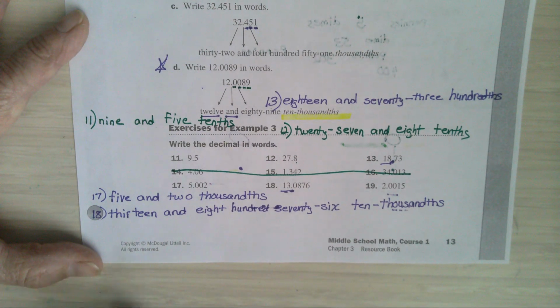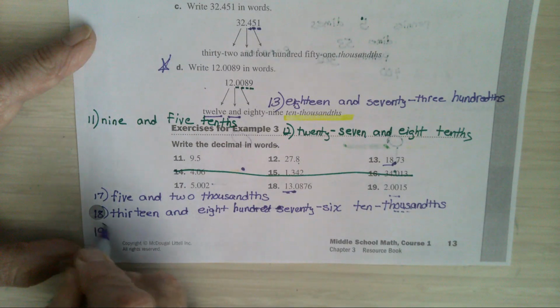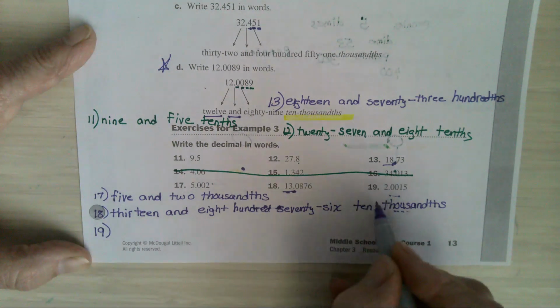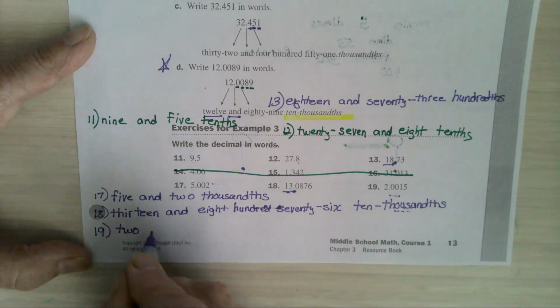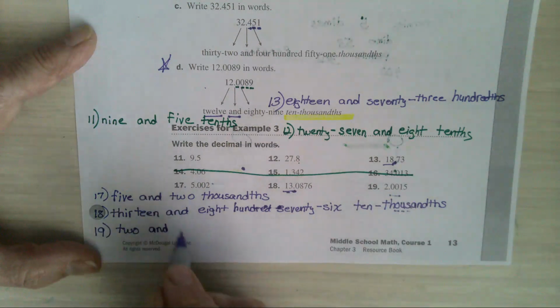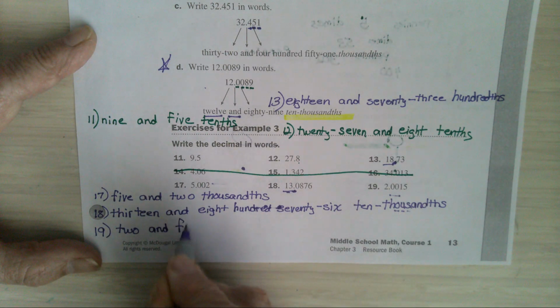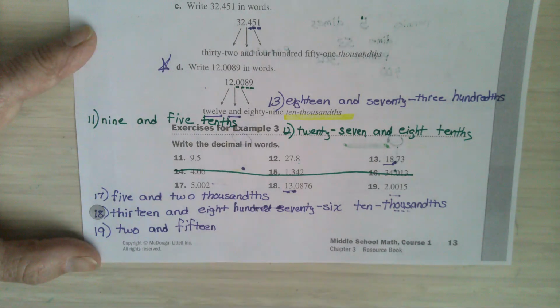Now let's do problem number 19. In problem number 19, it's 2 and. T-W-O and A-N-D. Well, we don't write 0, 0, do we? No, we say 15. F-I-F-T-E-E-N. What place is that 5 in?